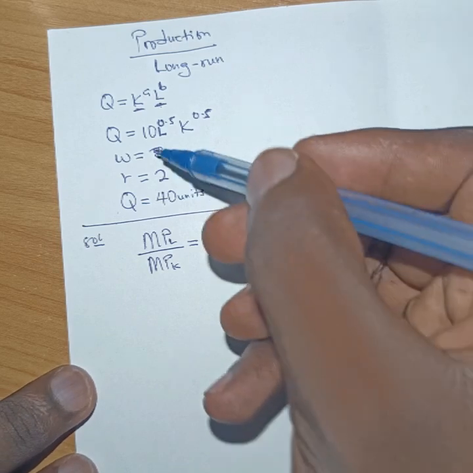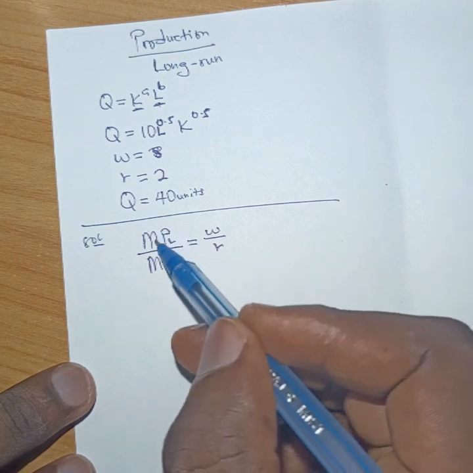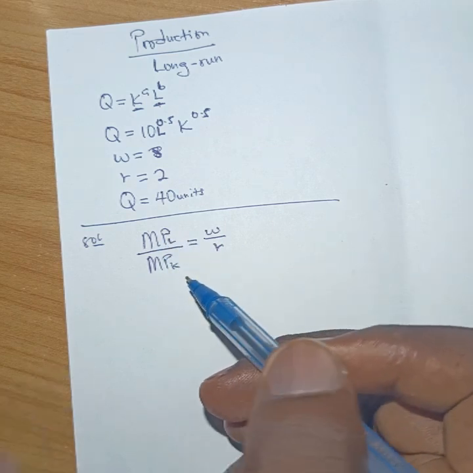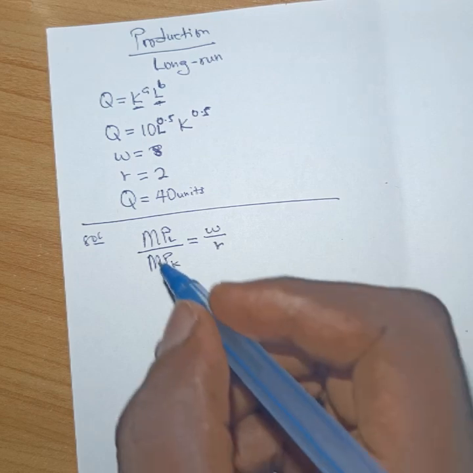So wage and rent have been given to us over here. So what is needed is to find MPL and MPK. So let's start with MPL.